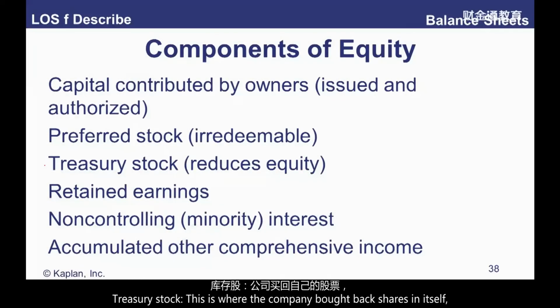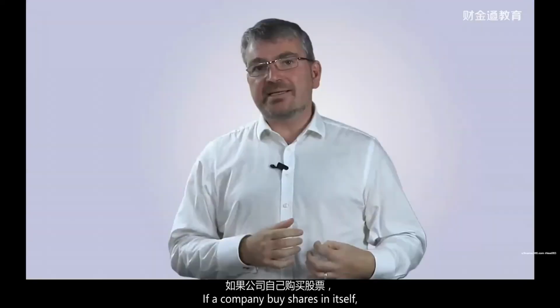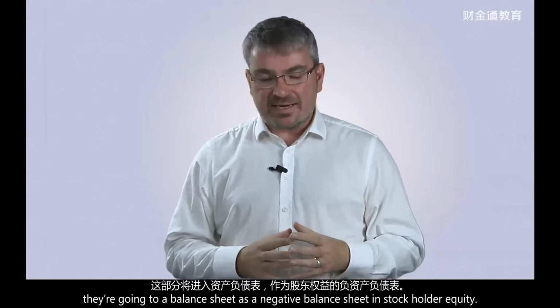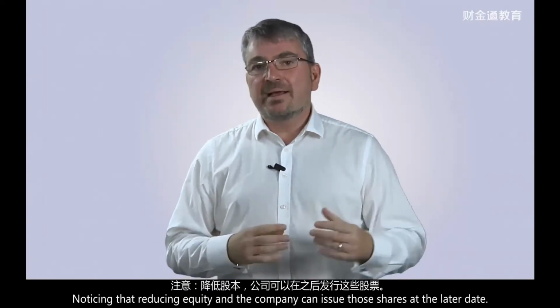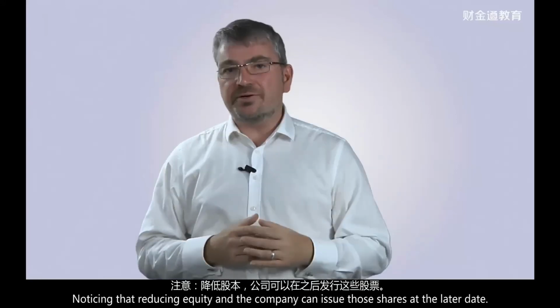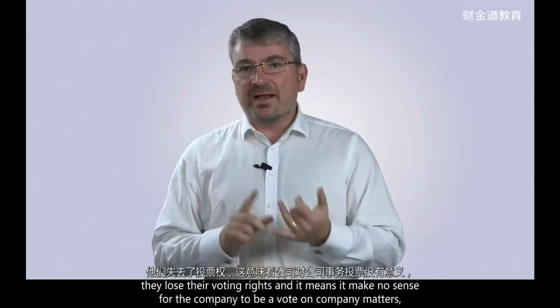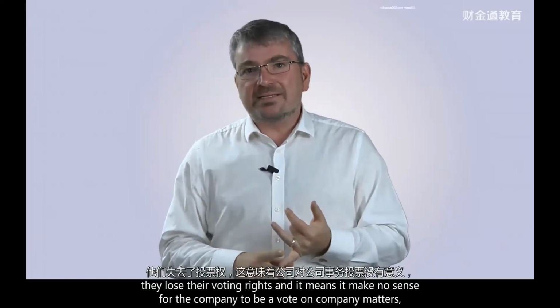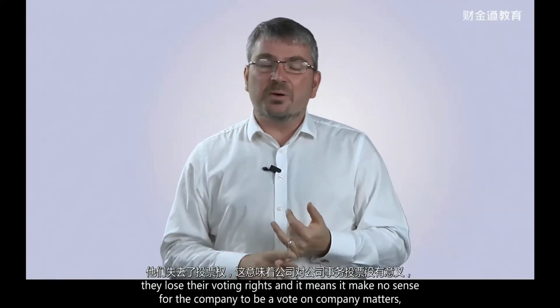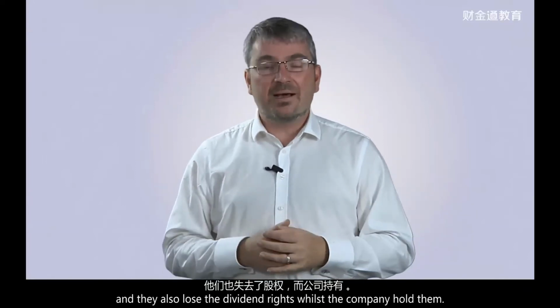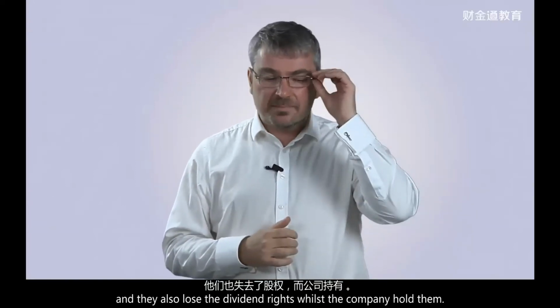Treasury stock, this is where the company has bought back shares in itself. Now, if a company buys shares in itself, they go into the balance sheet as a negative balance in stockholders' equity. Notice it reduces equity, but then the company can reissue those shares at a later date. Now, treasury stock, whilst the company owns those shares, they lose their voting rights. I mean, it makes no sense for the company to be able to vote on company matters, so they lose their voting rights, and they also lose their dividend rights whilst the company holds them.